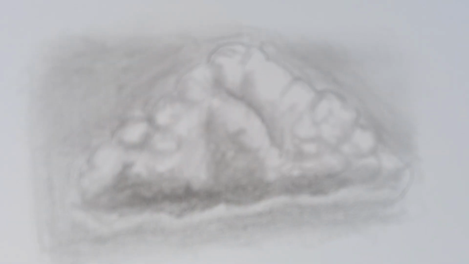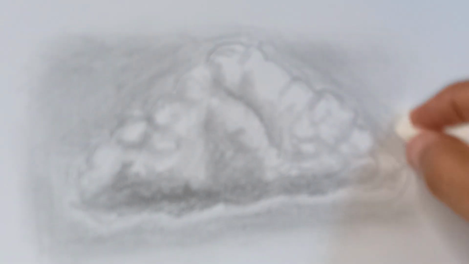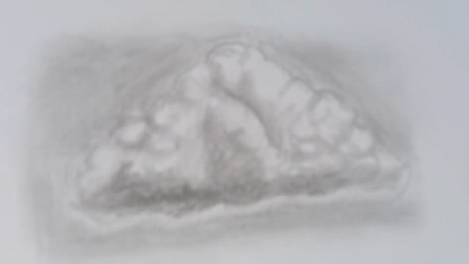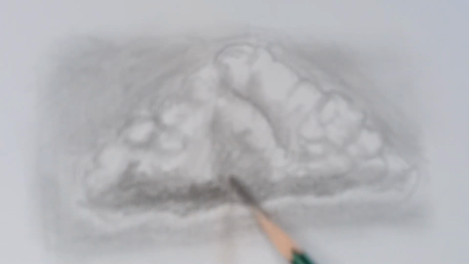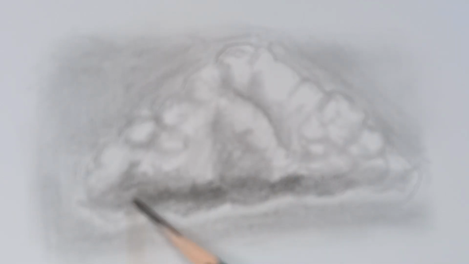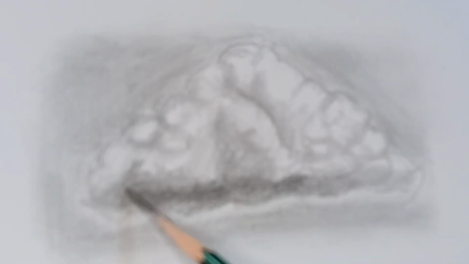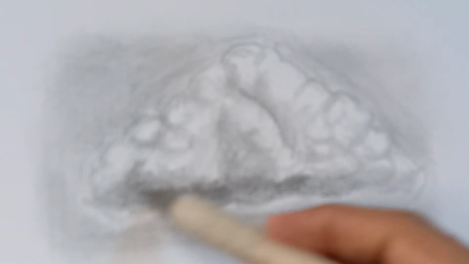Now I'm blending the graphite and refining the forms. If the transitions are too sharp, the cloud loses its softness. If everything is blended too much, the cloud loses its structure. Finding that balance is one of the keys to realism.